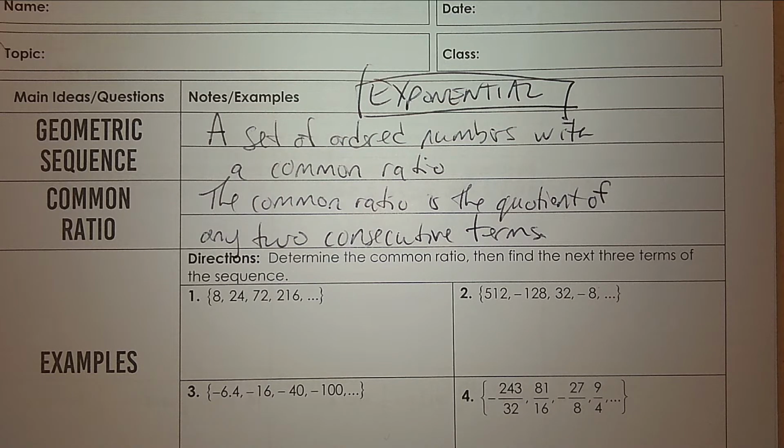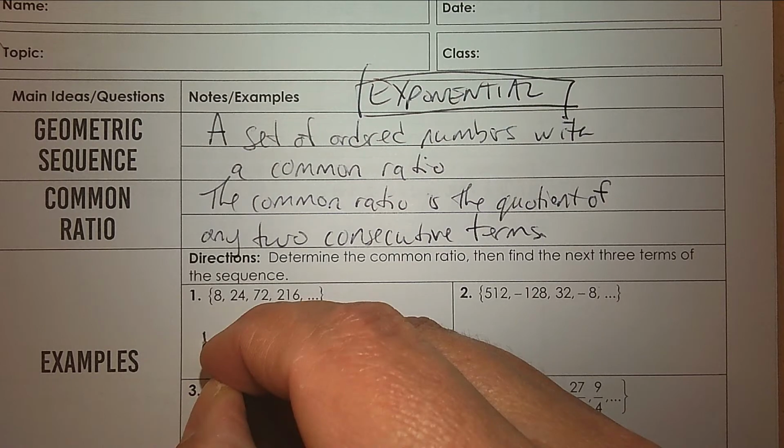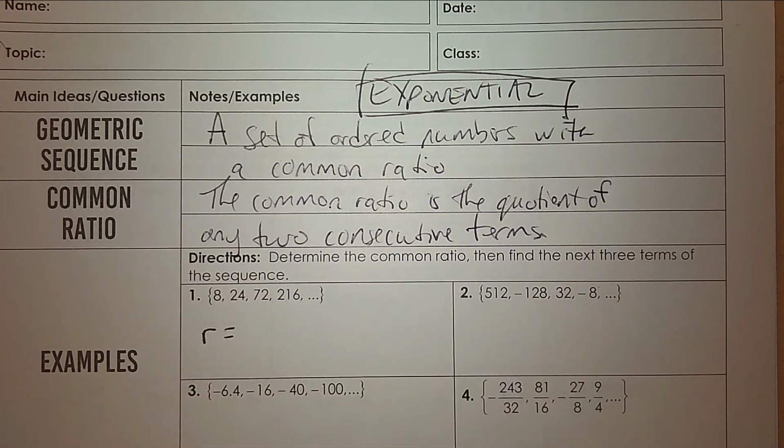I'm not asking you to do it in your head. I'm asking you to take out your calculator. And if you didn't bring your calculator, you can use Desmos to do it. So, using your calculator, can you determine the common ratio and then find the next three terms? So, what letter do we use for common ratio? R.